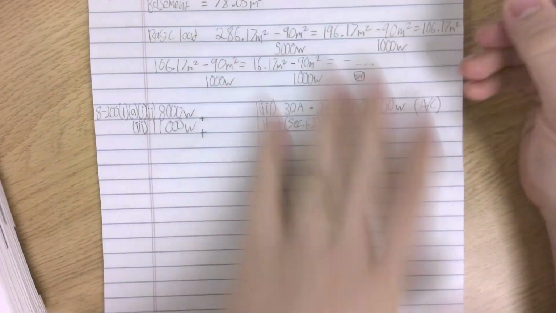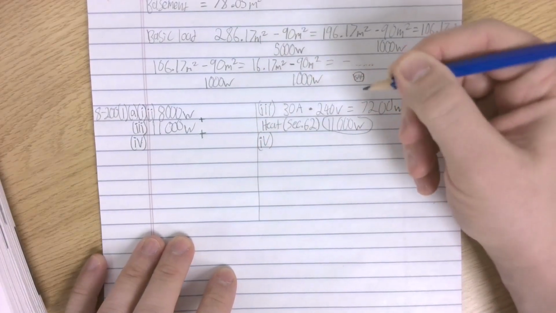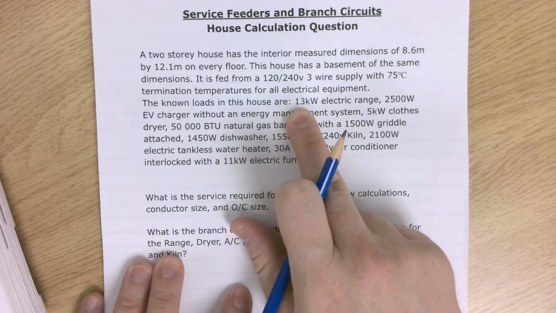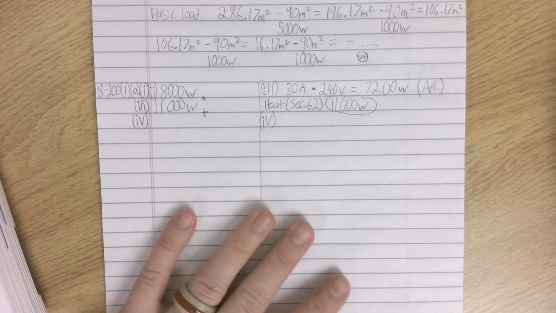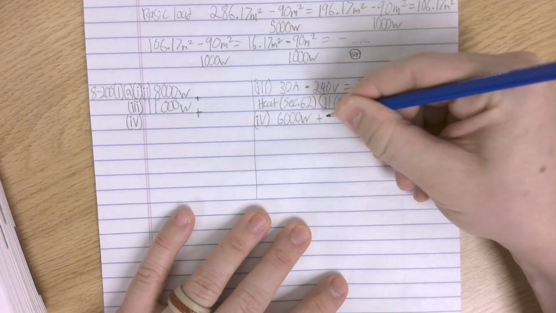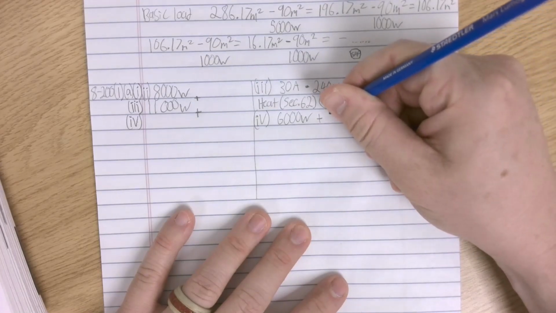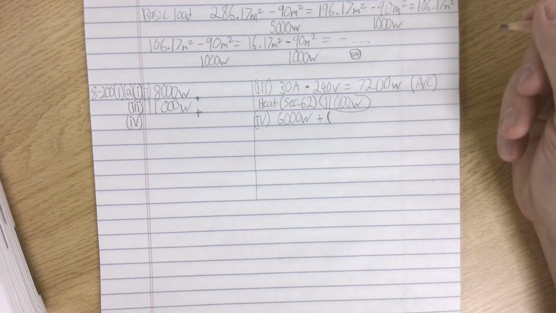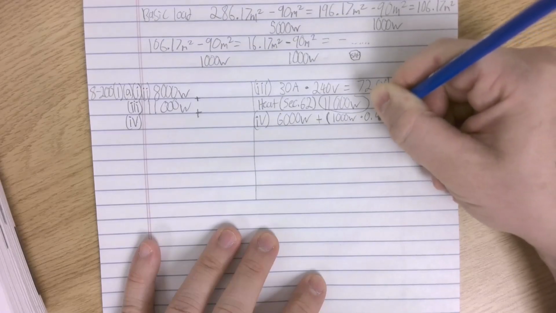Now, what that means, let's just add our next item here, item 4. The range in this question is, I believe it was at the top, here it is, a 13,000 watt electric range. Okay, so item 4 tells me 6,000 watts plus 40% of any amount by which the rating of the range exceeds 12,000 watts. So it's going to be 6,000 plus, it's a 13,000 watt range, so that means I only have 1,000 watts above 12,000 watts, if you want to think of it that way. So plus 1,000 watts times 0.4, which would be 40%.